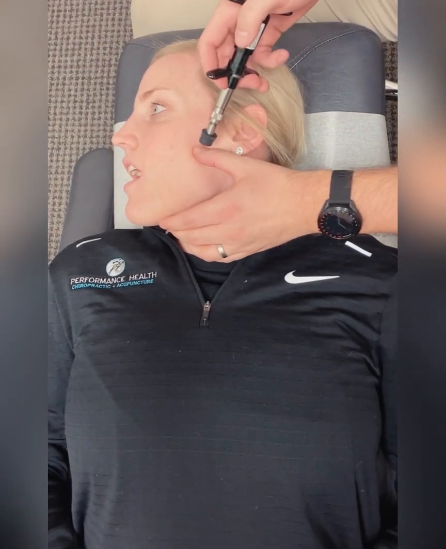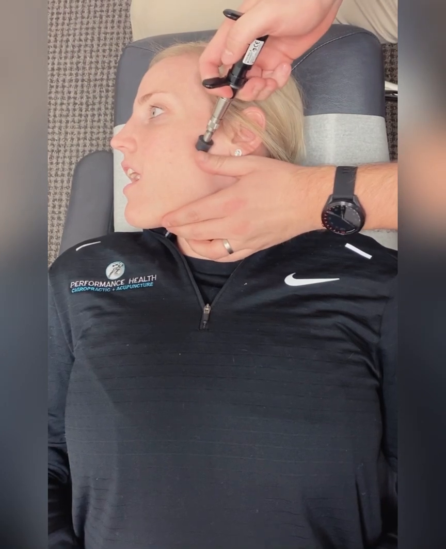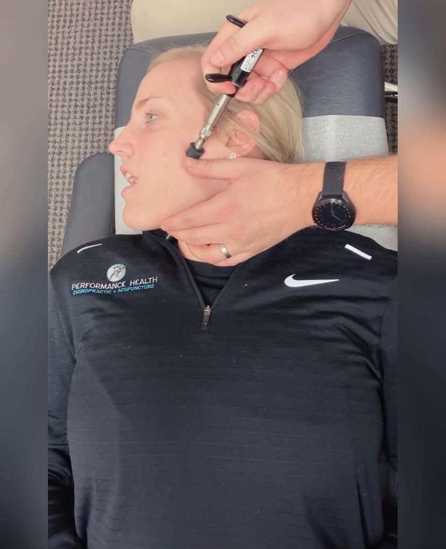So what we're gonna do is we're also gonna do the other side. So look to the right for me, please. Open halfway. Okay. Last time, we're gonna recheck. So open. Close. Perfect. All right, the last thing we're gonna do is mobilize the jaw a little bit.